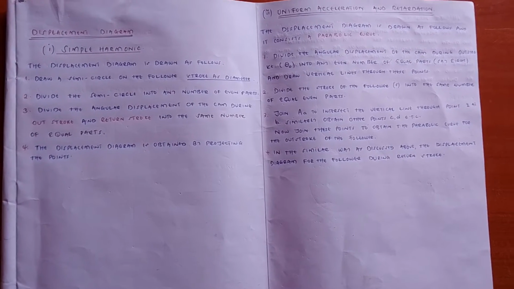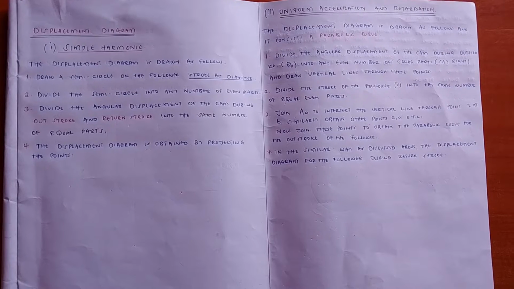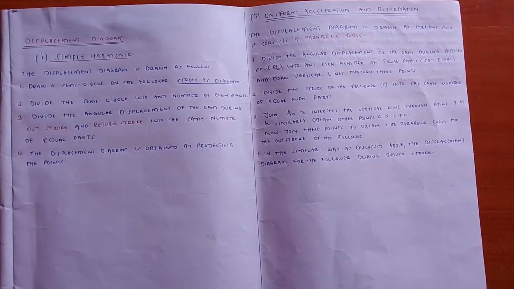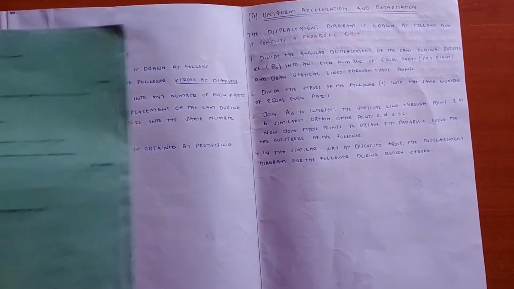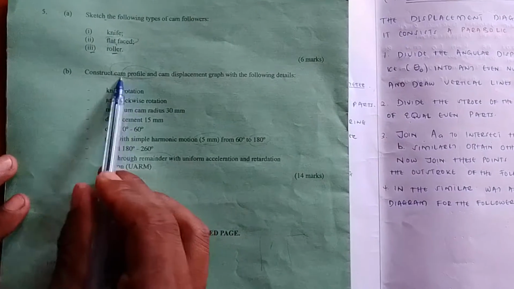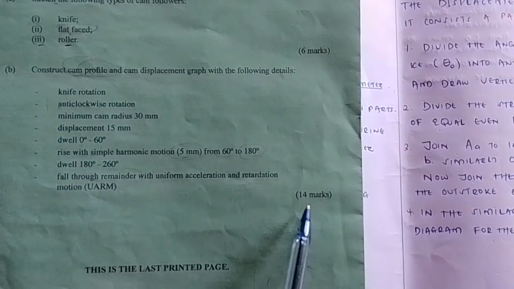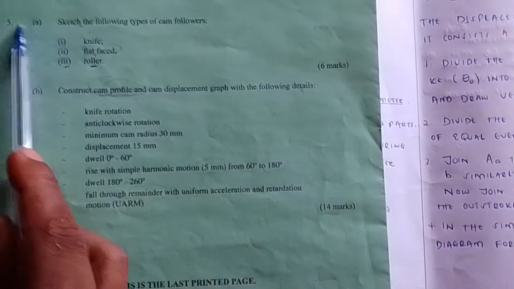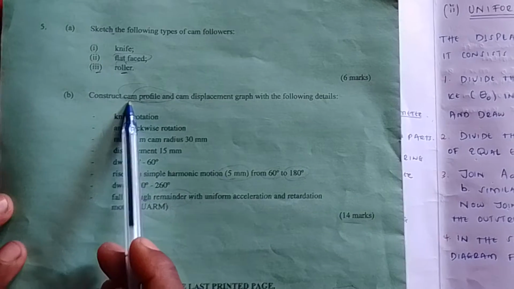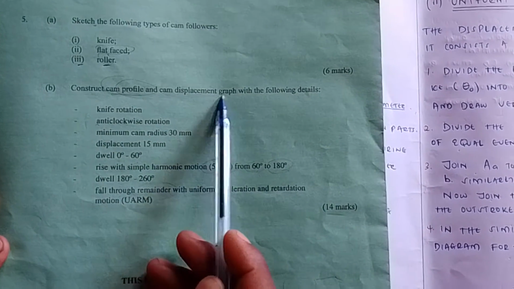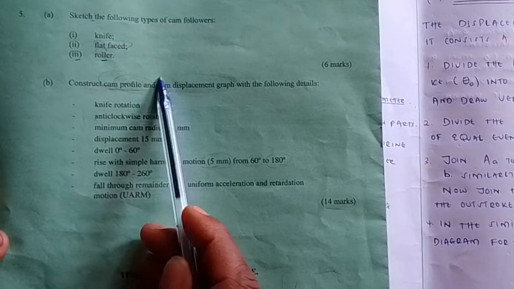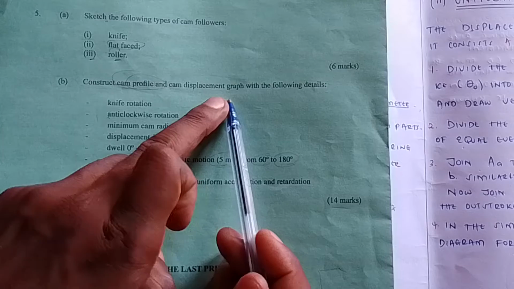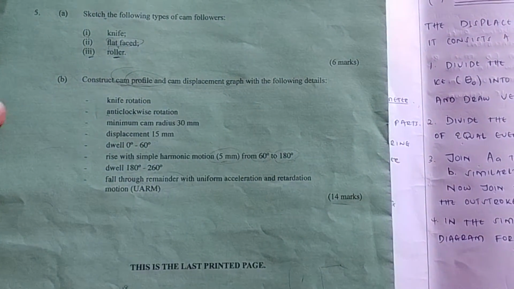Now I want to show you the displacement diagram. I have shown you from the previous video how all these things actually work. I have told you you must have a displacement diagram to construct the cam profile that you have been told, because section B has a lot of marks, which is 14 marks, more than the first part of the question, which is part A. Part B is only telling us to draw the cam profile and cam displacement graph. Now I want to show you how to draw this cam displacement graph, because you cannot draw the cam profile without the cam displacement graph. So that's what I want us to look at.